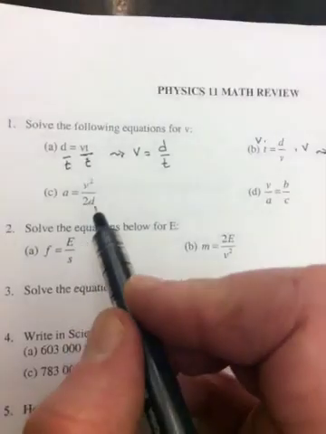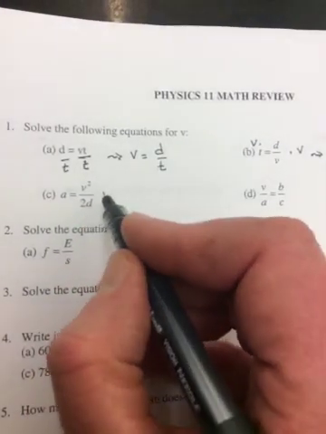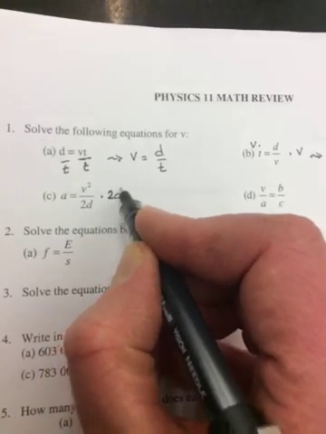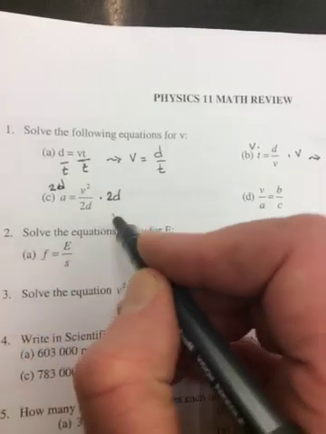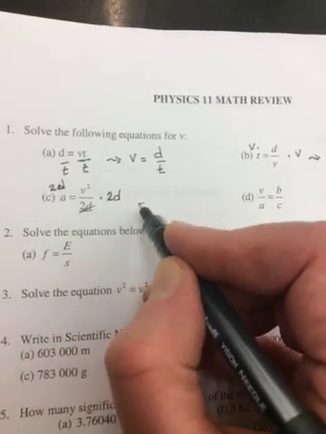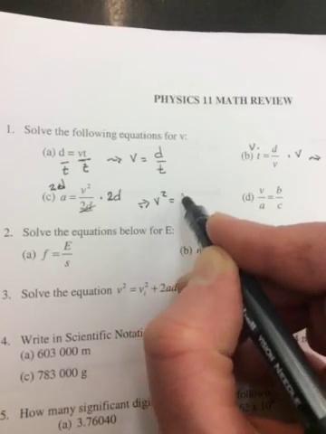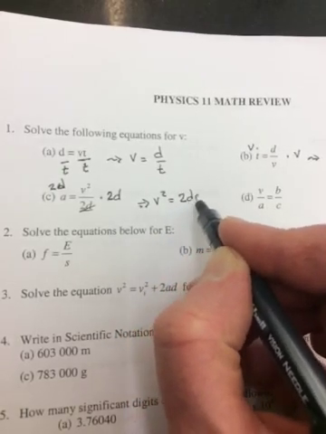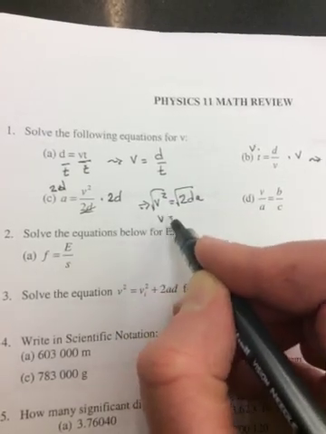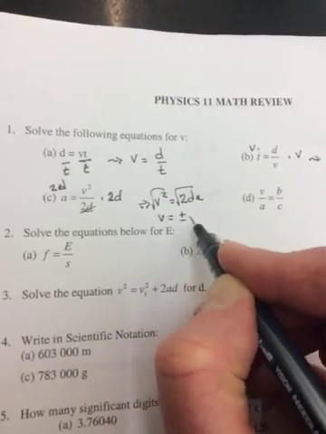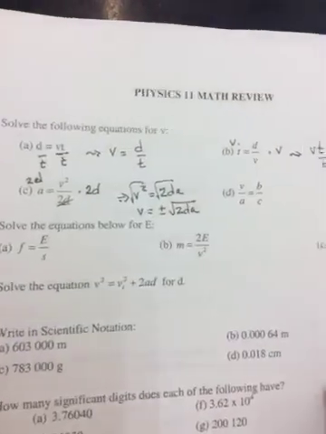All right, the next one, rearranging for v. So you want the v alone, the 2d is on the bottom. So multiply both sides by 2d to get rid of it, and they'll cancel. And so you'll have v squared is equal to 2dA, and then of course you need to take the square root of both sides. So v will equal plus or minus root 2dA, and you can't do any more than that.